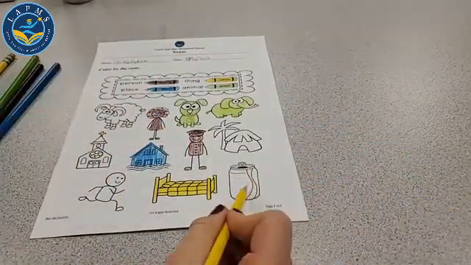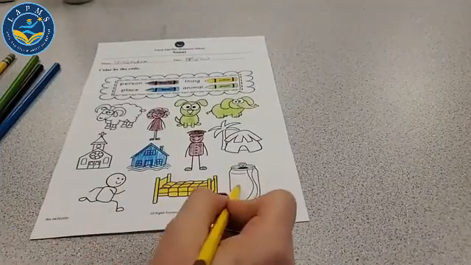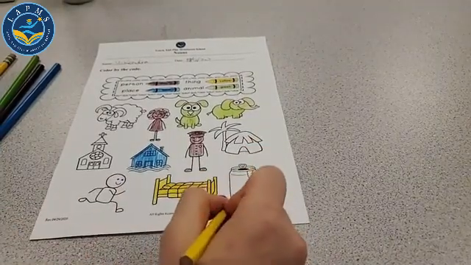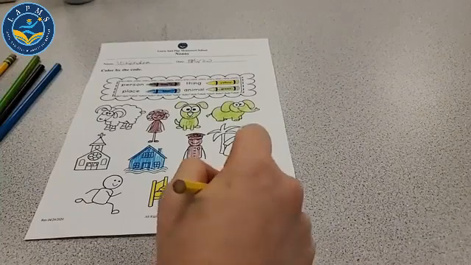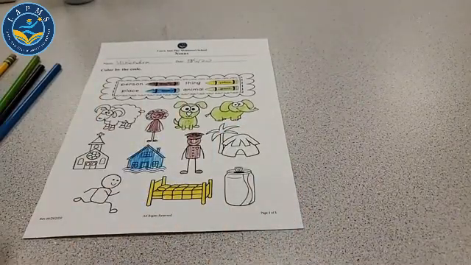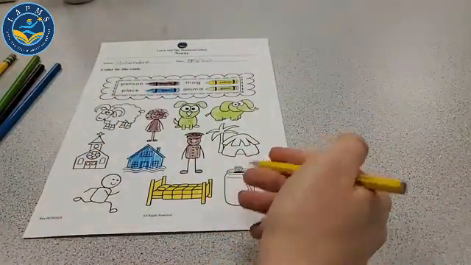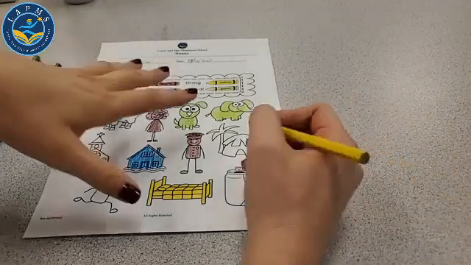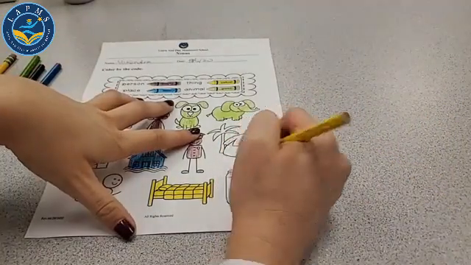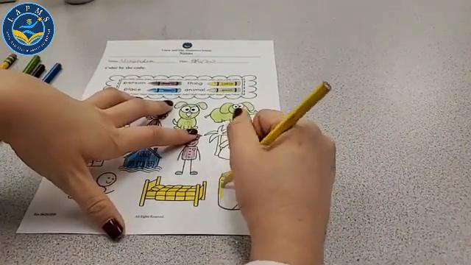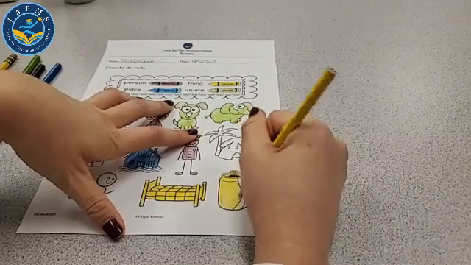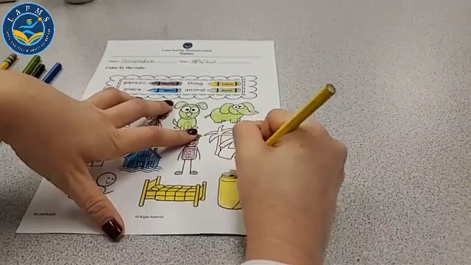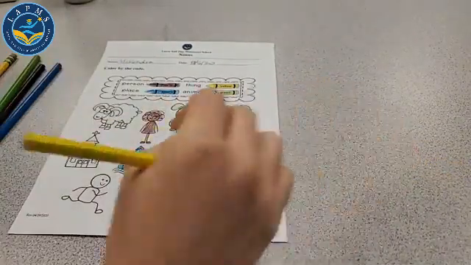Okay, what about the can? Is that a person? A place? A thing? Or animal? A thing. So what color is it going to be? Yellow. Thank you. All right. So we have a few more to finish later. Is that right? Yeah. So let's finish those later.